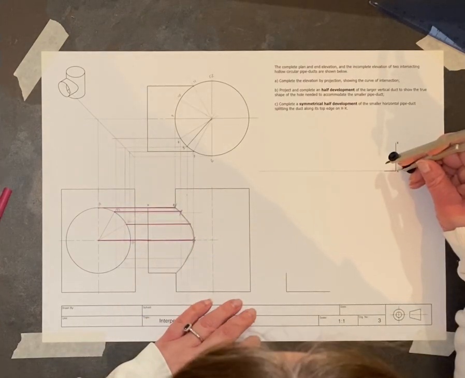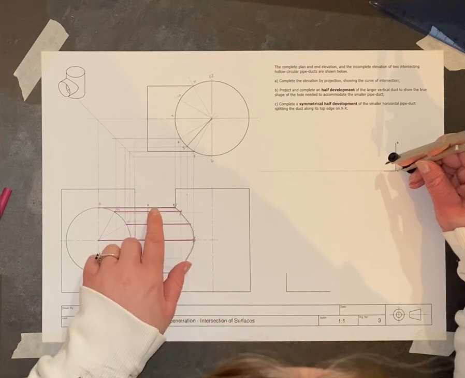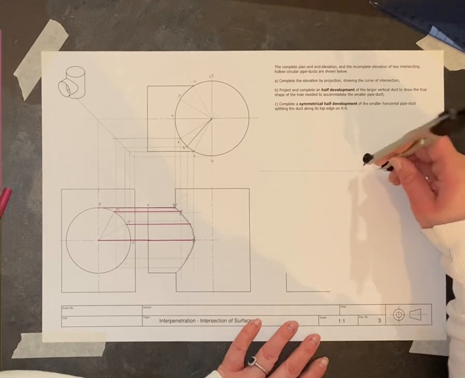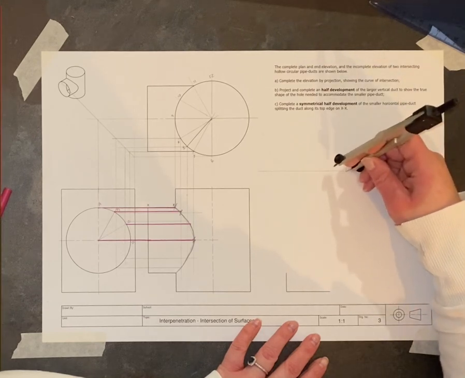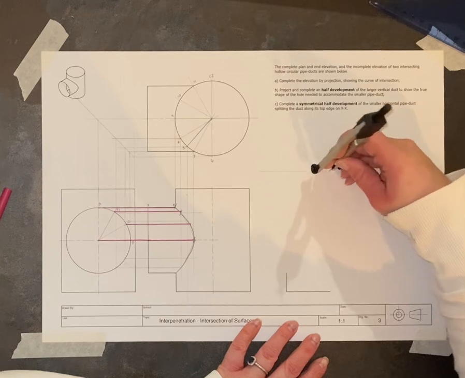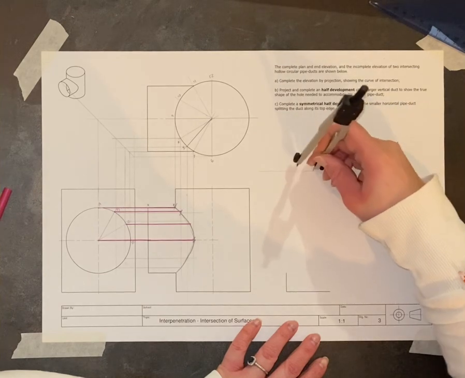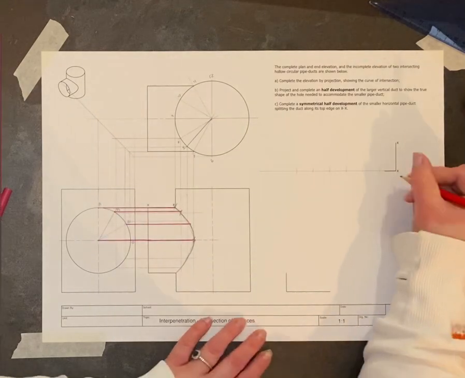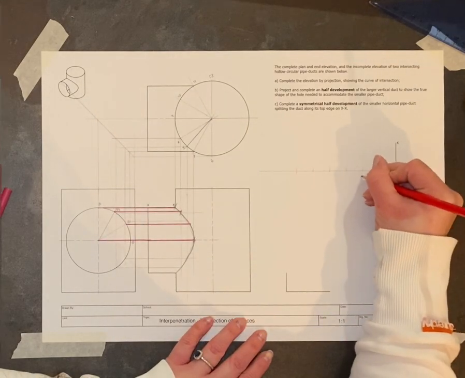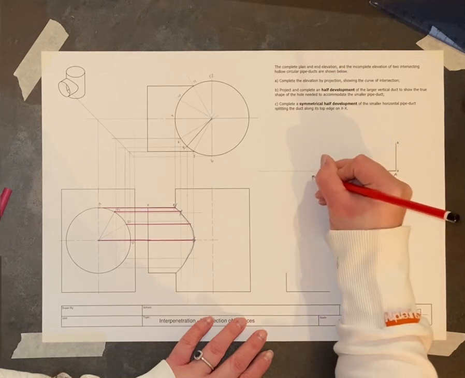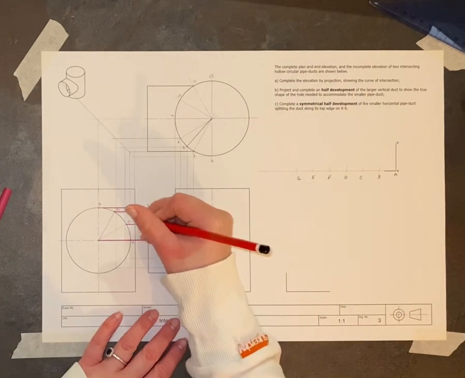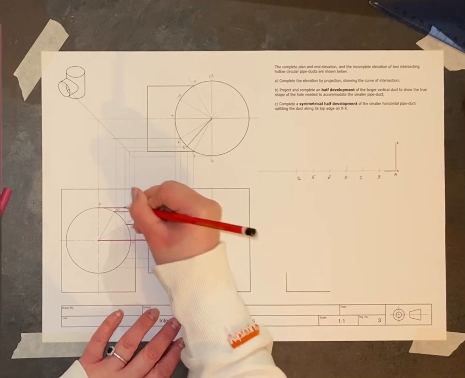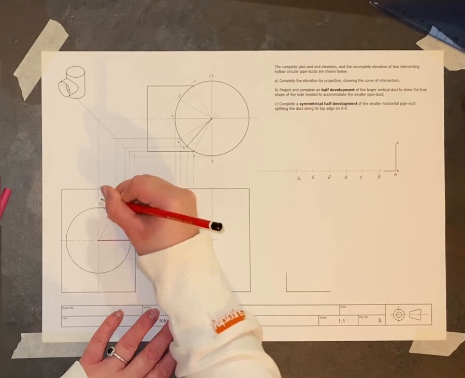So I'm going to start off with, it's giving me XX, so that's A. So then I'll have A to B, B to C, C to D, D to E, E to F, F to G. That's how I've got it all. So A, B, C, D, E, F, G.